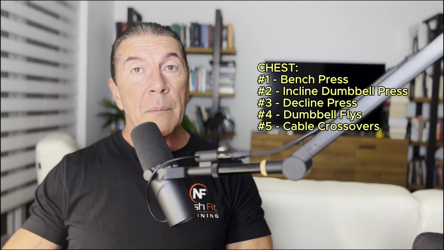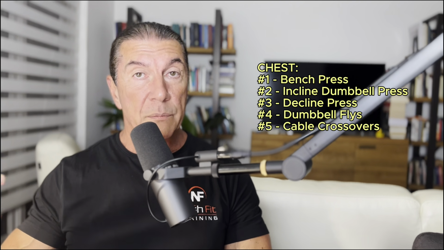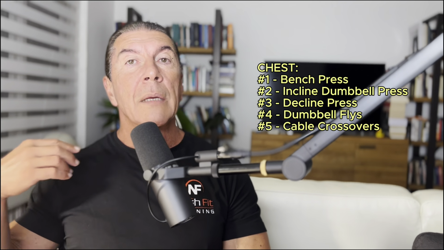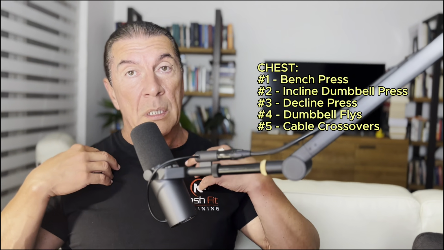So let us start with chest. I suggest, and I personally do, 4 to 5 exercises for chest. Exercise number 1 is barbell bench press. This is the main chest muscle builder. Number 2 is incline dumbbell press, which is my favorite for the upper clavicular section of your pectoralis major, which contributes up to 20% to your pectoralis major.